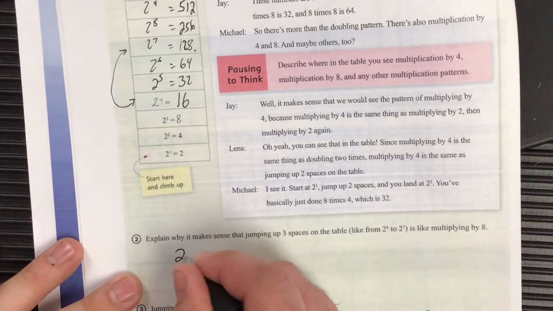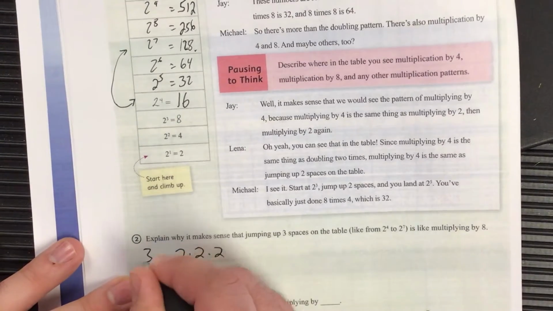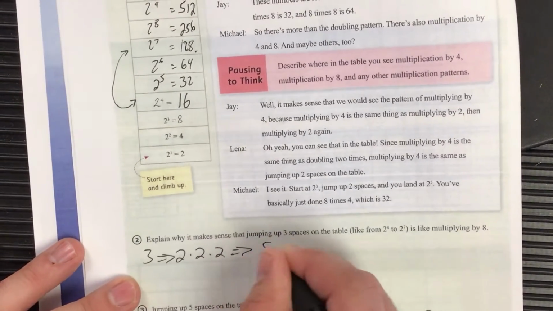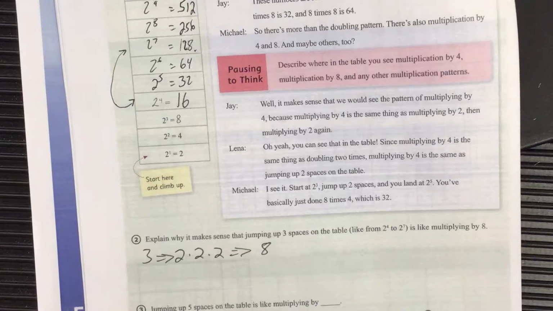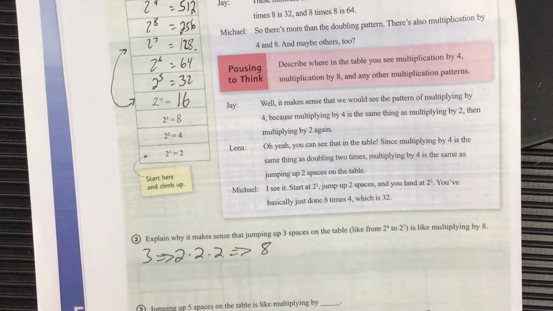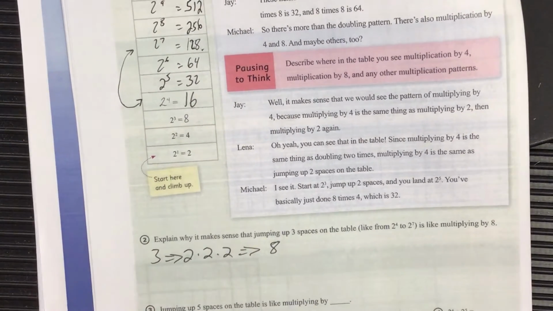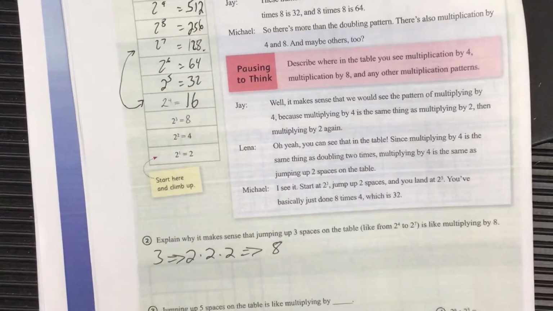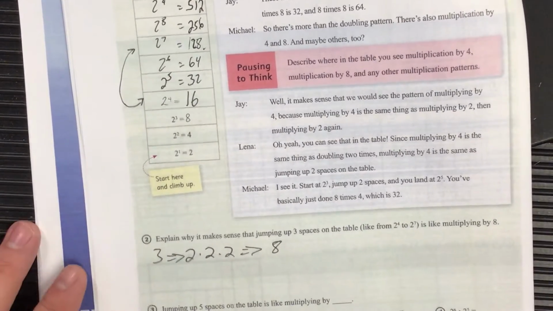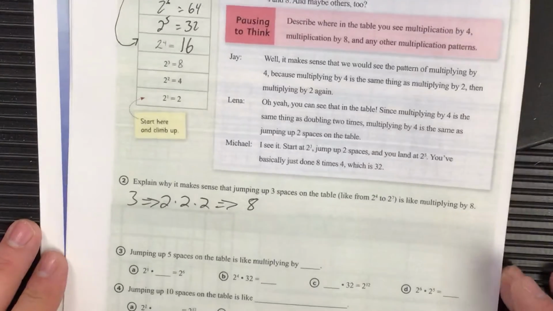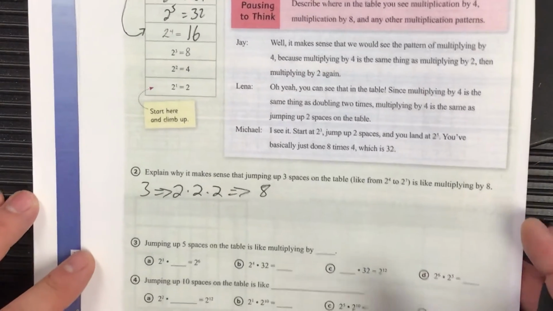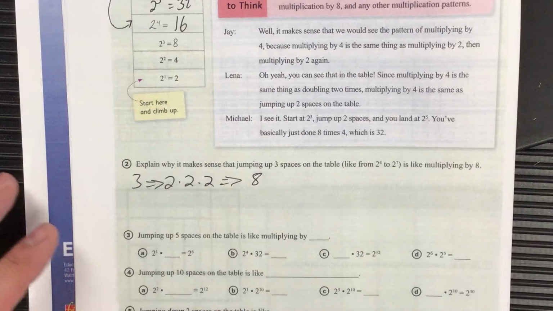So you are jumping 3 2s, which is 2 times 2 times 2, which is 8. Again, a common answer there is people say it's 6 times bigger. But it's not 2 times 3, it's 3 2s. So that's the biggest thing to remember.